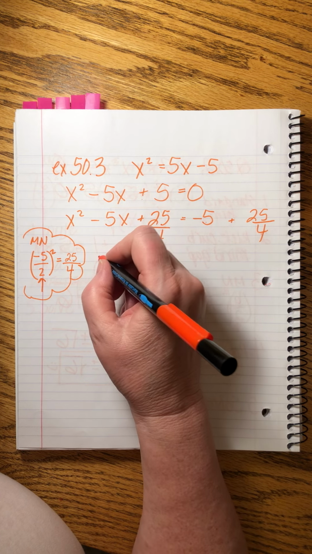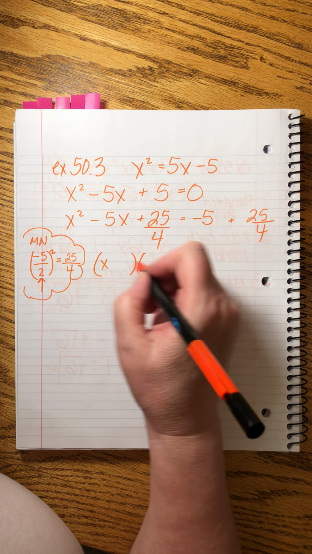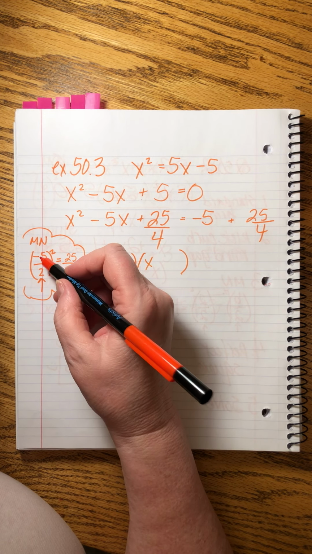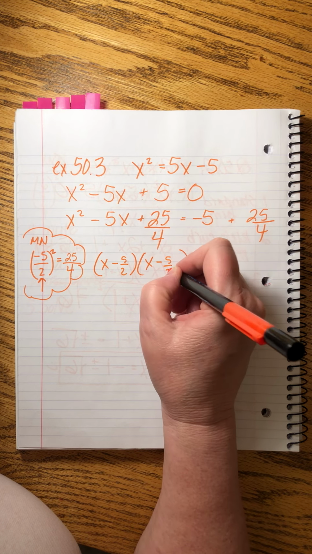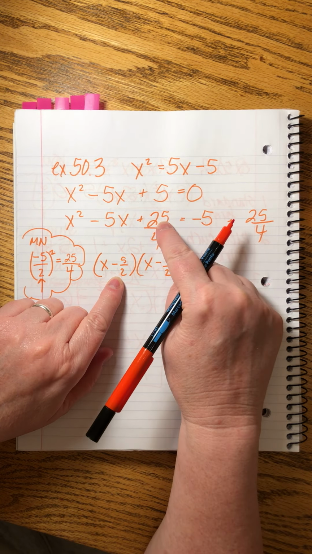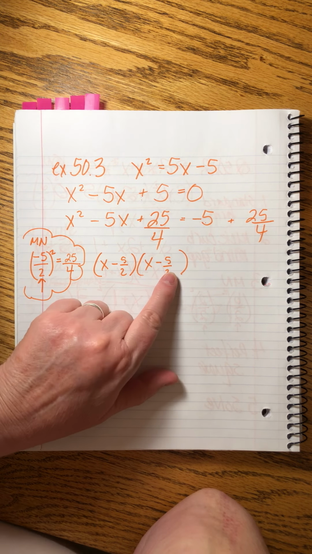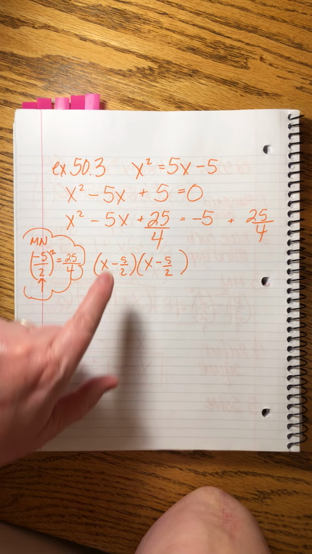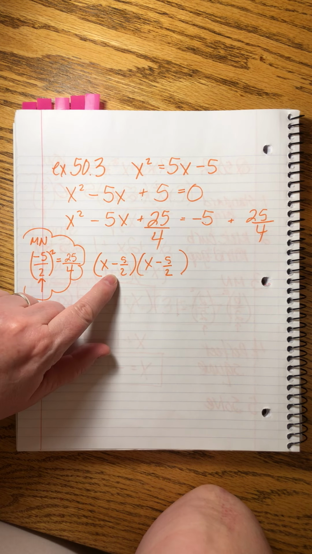Now we want to write this as a perfect square. We know that it'll be x, and we know that this arrow points it to us. Minus 5 over 2. Can that be right? Yes, it can. So let's do it again. If they multiply, they should add to this. And if they add, they should go to that. Minus 5 times minus 5 is positive 25. 2 times 2 is 4. Okay, that works. Now let's add them.